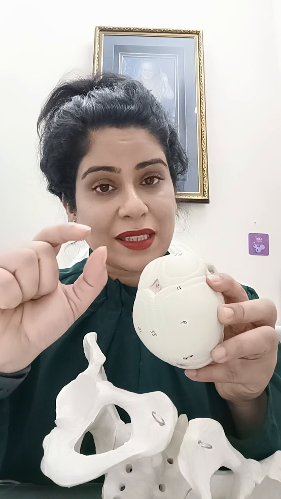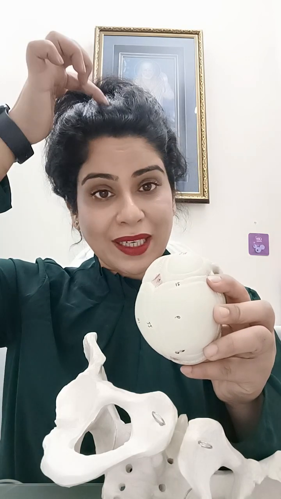Any diameter which has bregmatic in its name, so it will be suboccipitobregmatic or submentobregmatic, would be 9.5 centimeter. It is important. Both suboccipitobregmatic diameter and submentobregmatic diameter, they both are 9.5.